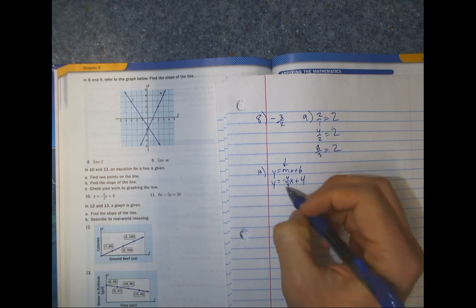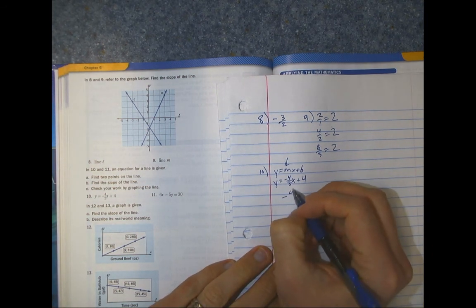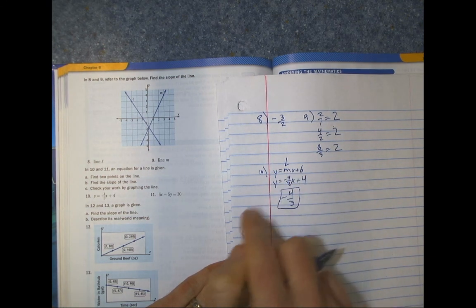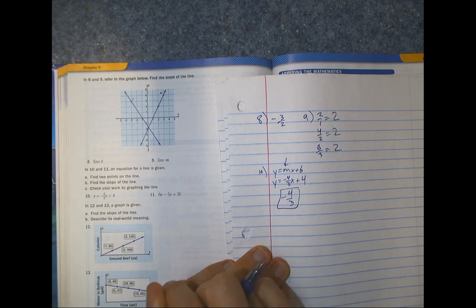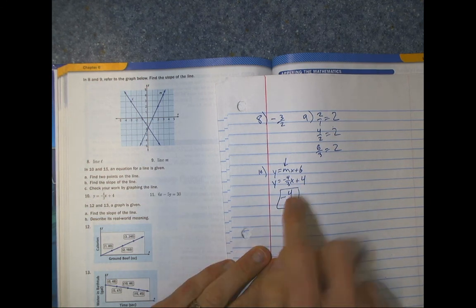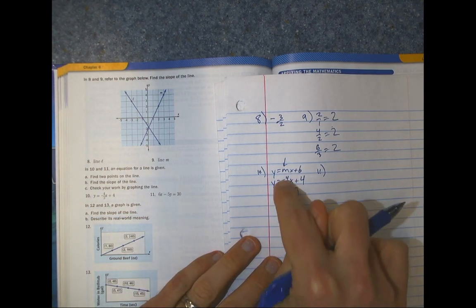Y equals mx plus b form. The m is negative 4/3. So that's the slope. So that's your answer. Negative 4/3 is your slope. So we love this form. It just automatically gives us the slope, and it also gives you a y-intercept where it would hit the y-axis when it crosses it. But they're not always in that nice, pretty form. But if they are, we're happy because it just gives us our slope.